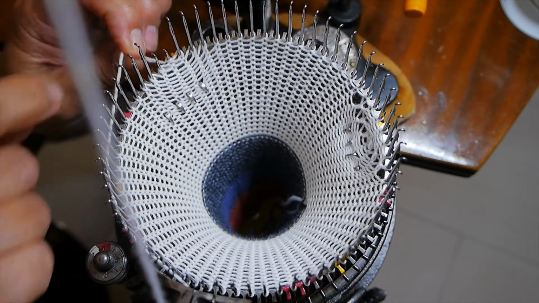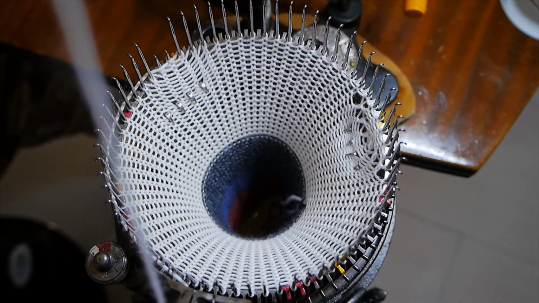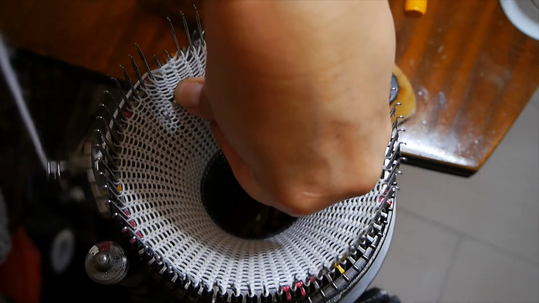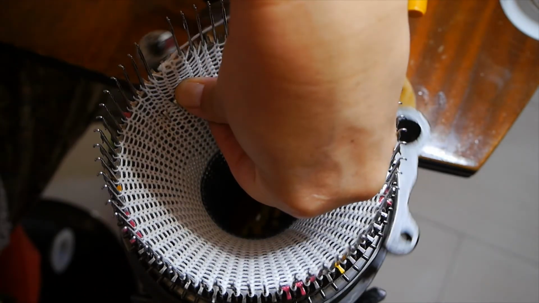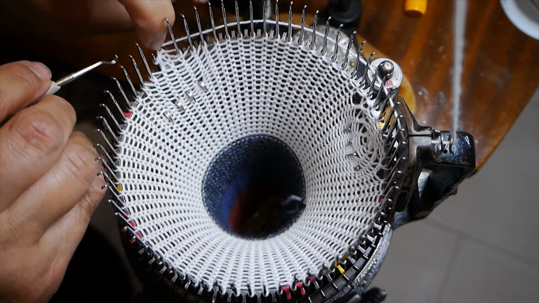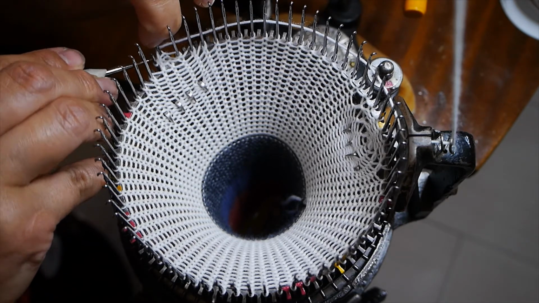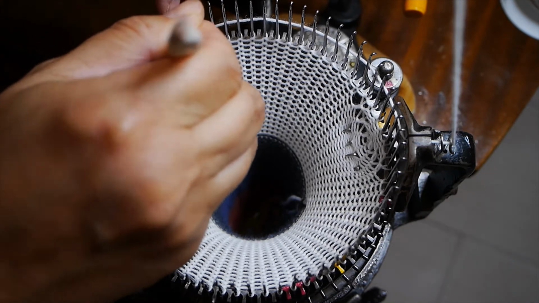I guess if you don't wrap, that's fine, but I'm so used to wrapping. So I'm going to push this down. I'm going to knit these 2. Oh, I don't think that knitted. Just give that a little pull over.